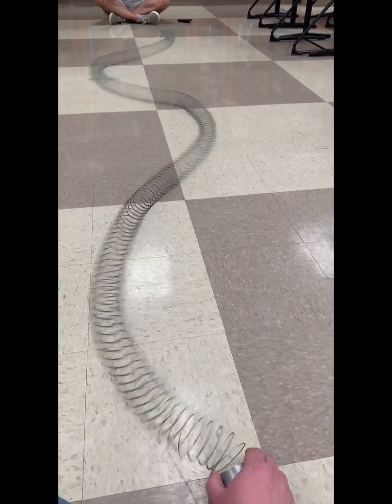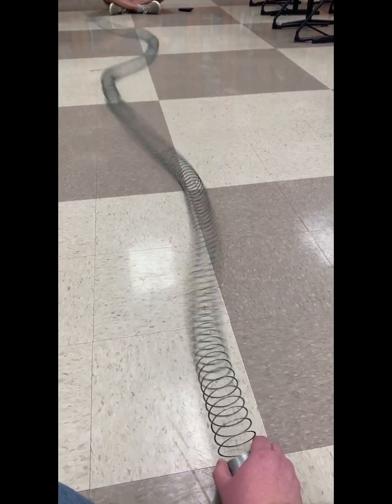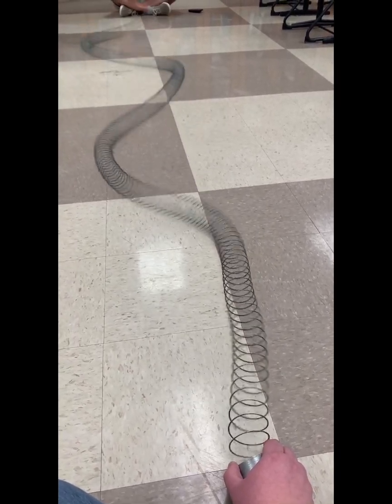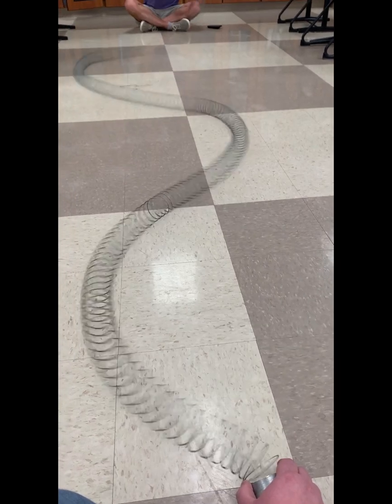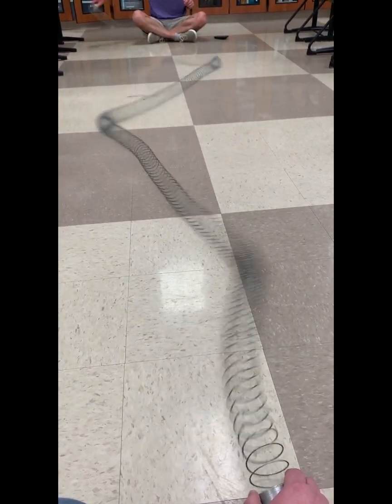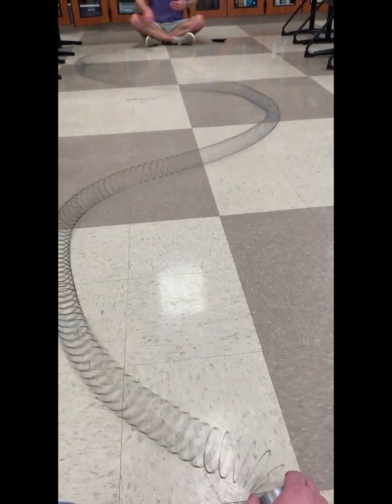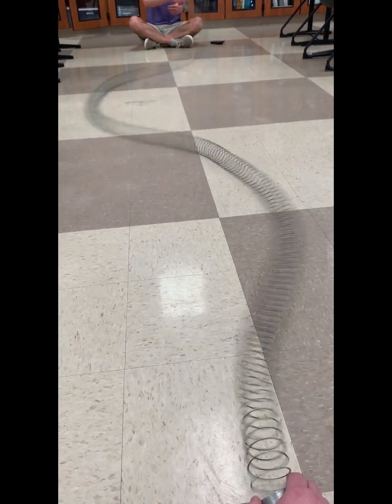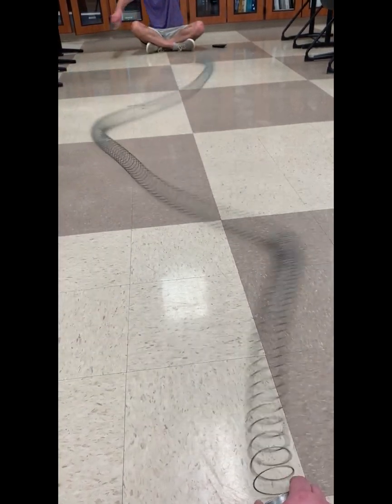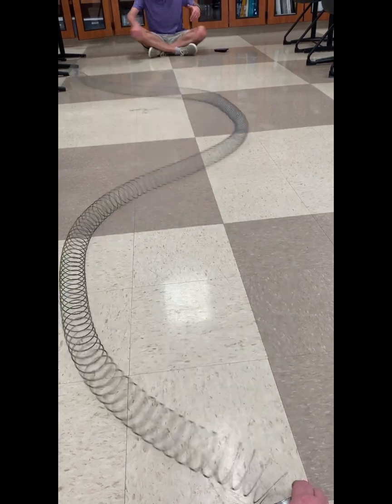So the nodes are the areas where it's not moving. The antinodes are the areas where it is moving the most. The standing wave is because it's reflecting back and interfering with itself, with constructive interference at the antinodes and destructive interference at the nodes.